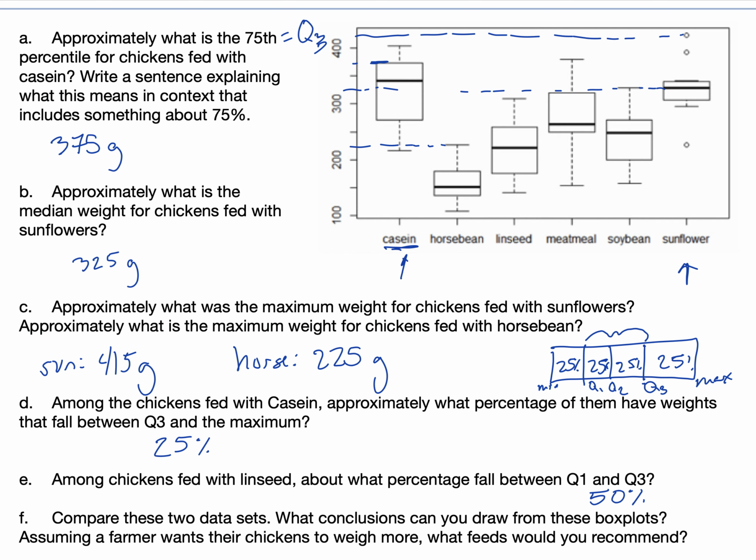So you might recommend that a farmer either uses casein or sunflower, and we see that the median is higher with casein, but the data is more spread out. So the weights are more spread out with casein, whereas for sunflowers, nearly all of the chickens have a fairly high weight, but the median isn't quite as high. So you could recommend either of those feeds to a farmer.